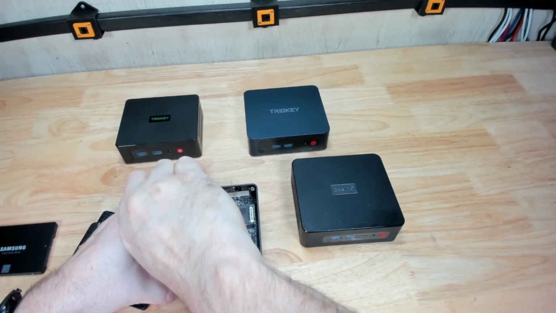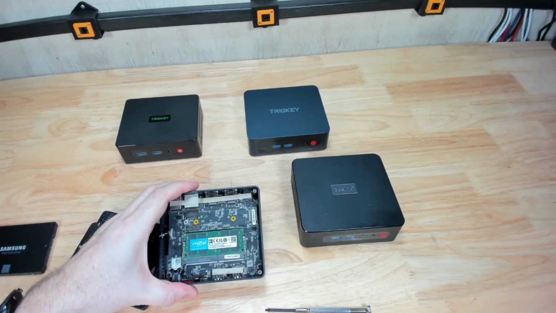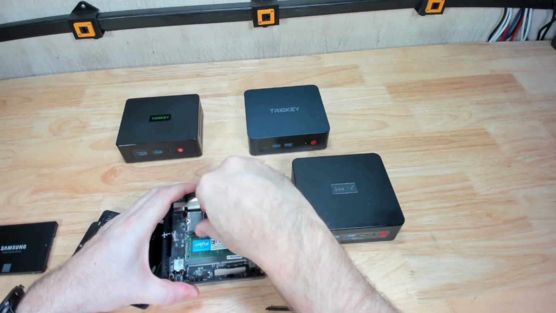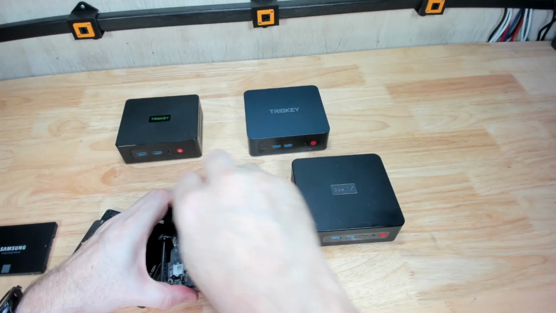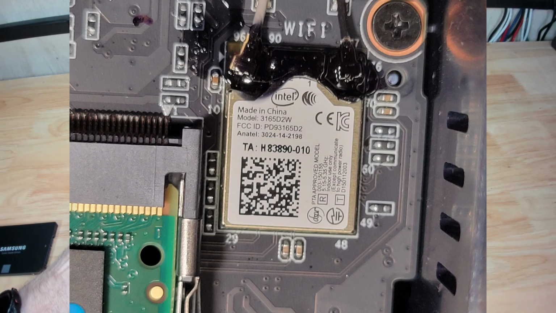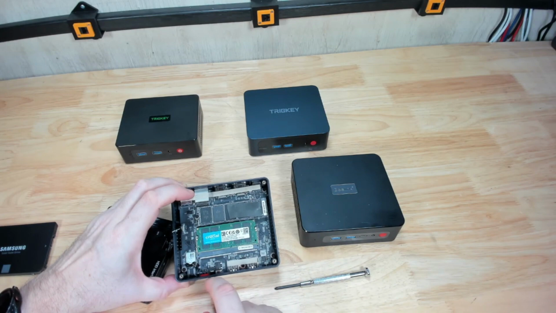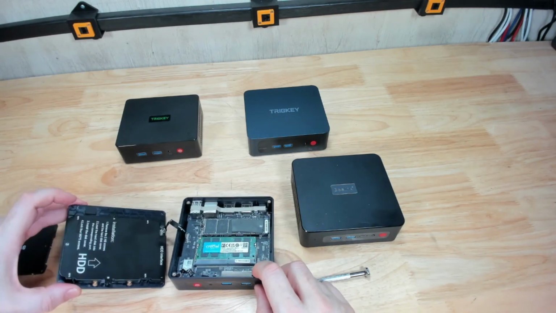And you remove the SSD, and that's all you have underneath. And then this one, you can see it's also got the Wi-Fi 5, or Intel 3165 I believe, chip. And this one's actually soldered. It's integrated as part of the motherboard, so you cannot swap that out, unfortunately.